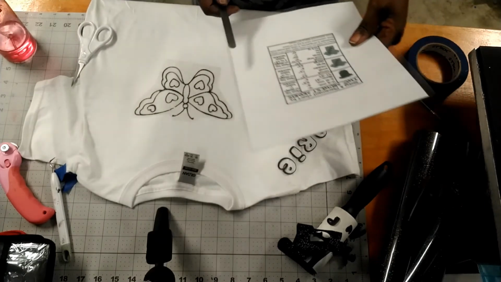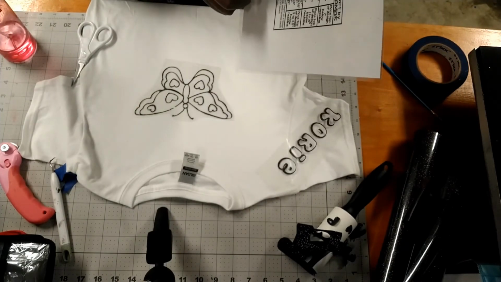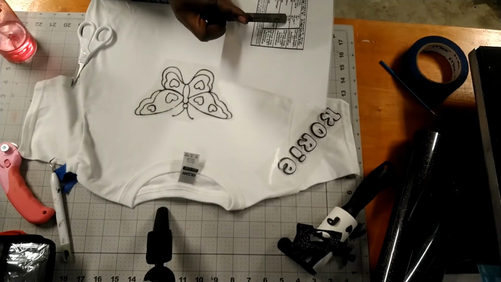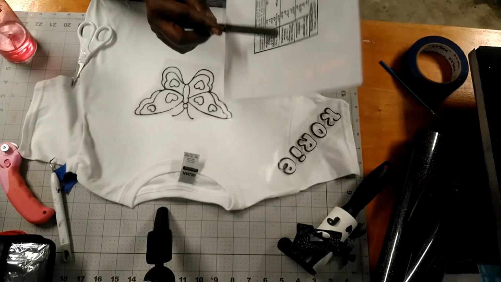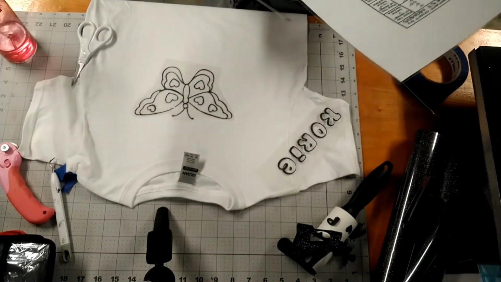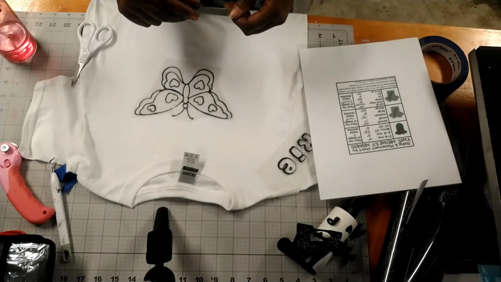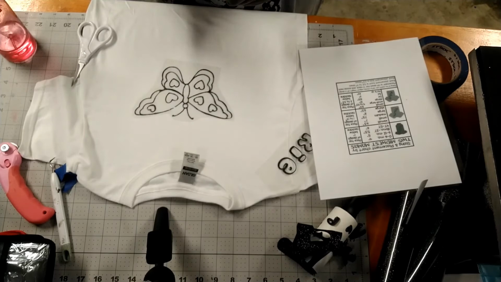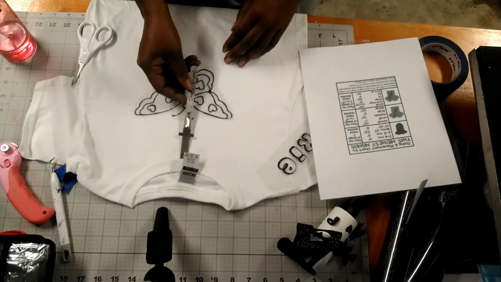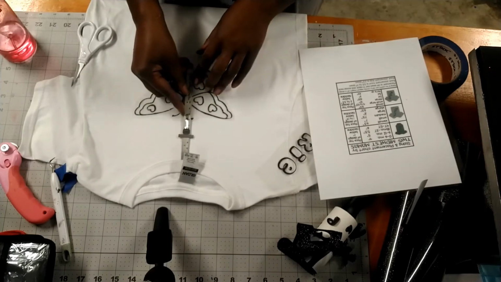So what I'm gonna do is, I've got an extra small, and I already did the size, and I made that 6.5. Now it tells me to place 1 to 1.5 inches below the neckline. Now this is just a guide. If you get it on there with those measurements and you don't like it, it's your shirt. You can fix it yourself.